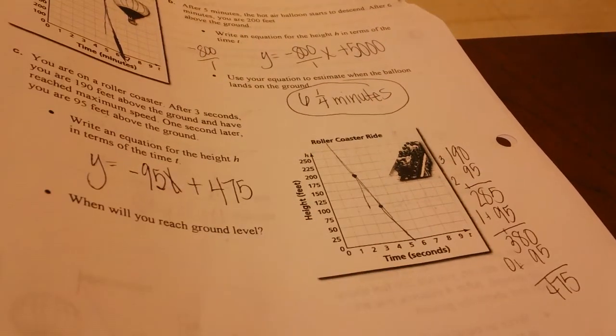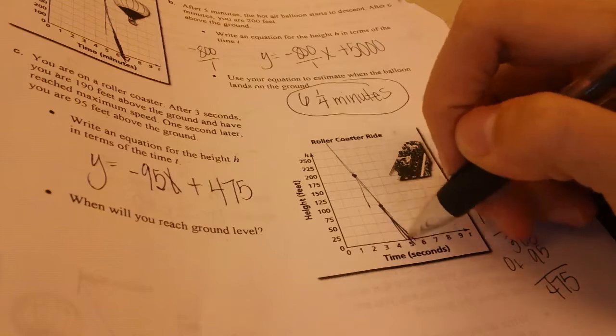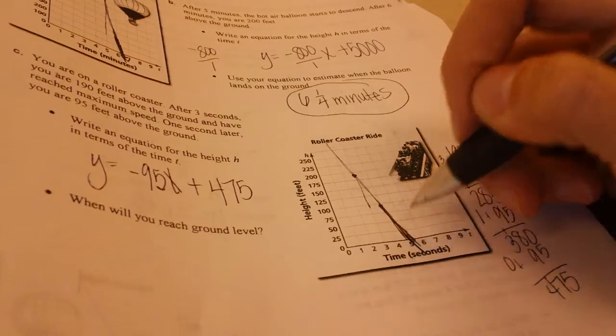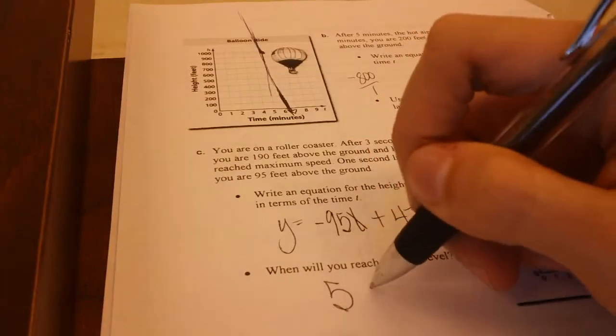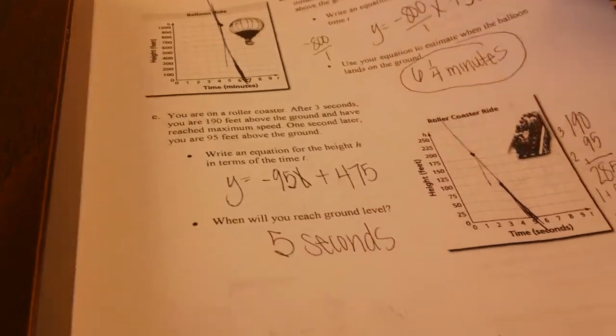And the next question is, when will you reach ground level? It looks like after about 5 seconds on my graph.